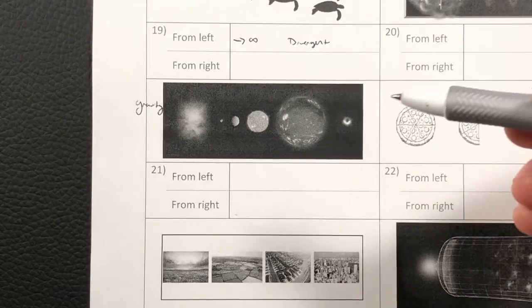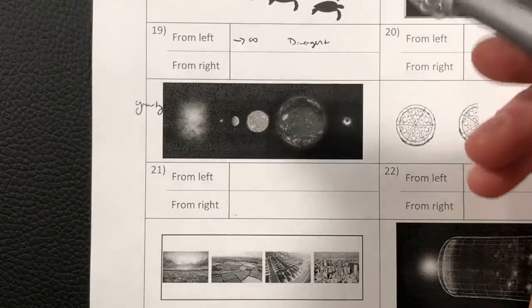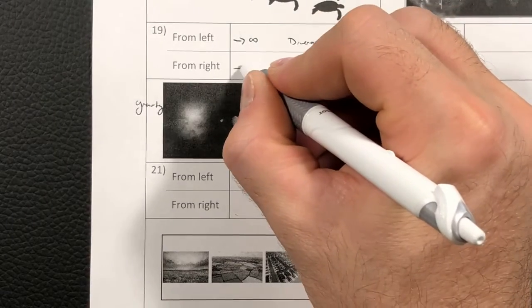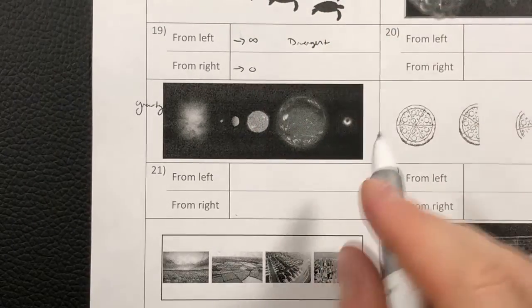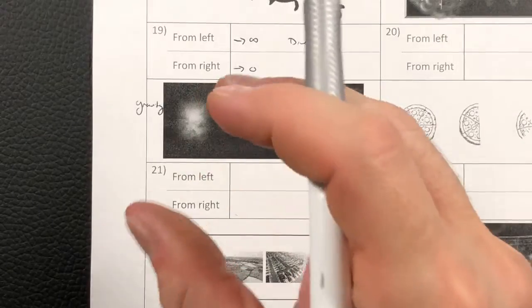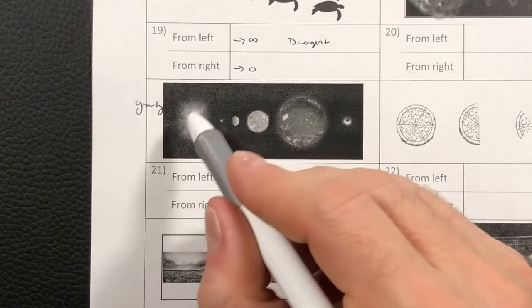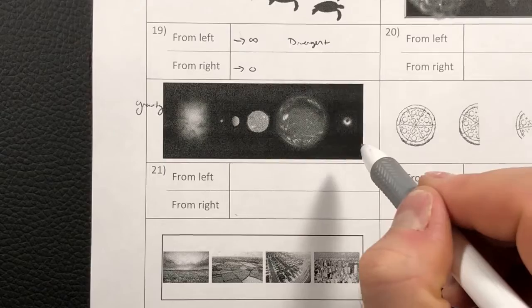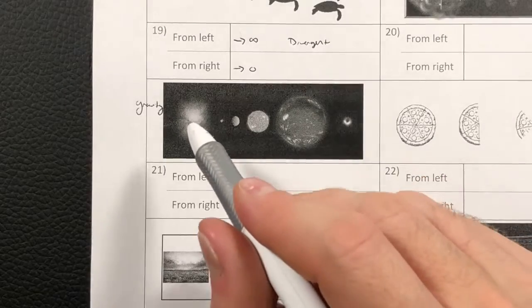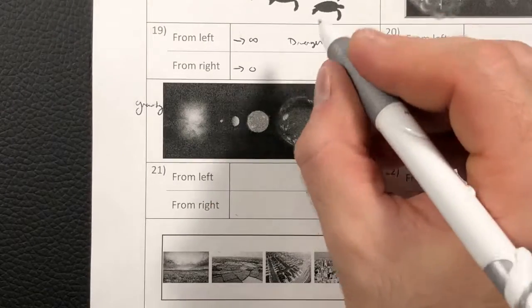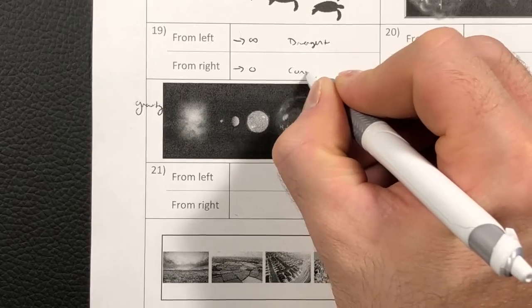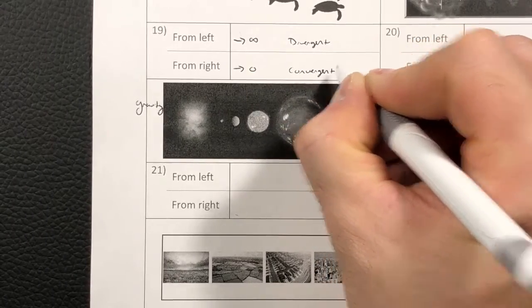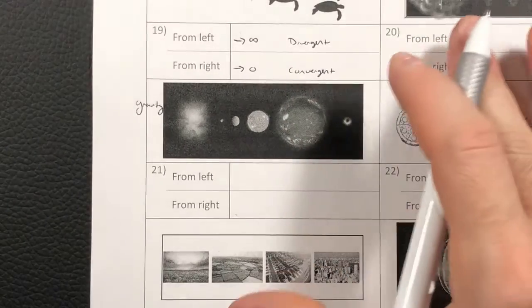And then from the right, as we go back down, the gravity is getting smaller. So we're going to say it's approaching 0. We know that the nebula, if you zoom way out on the nebula, it actually has the full gravity of any of the things inside of it. But for the instance of this, we're going to say, again, it's approaching 0. Awesome.